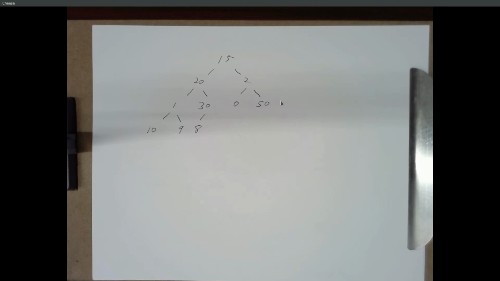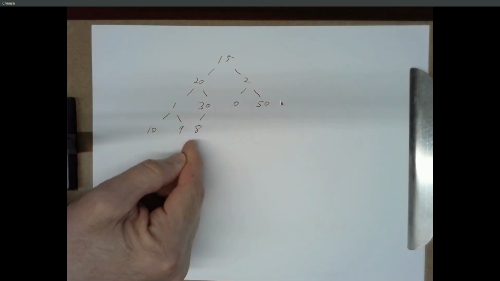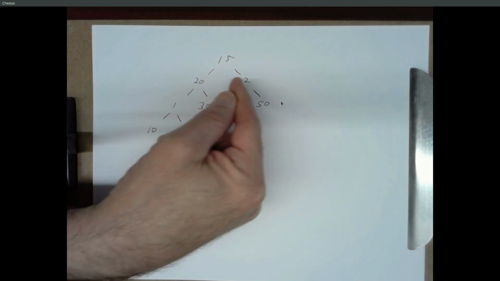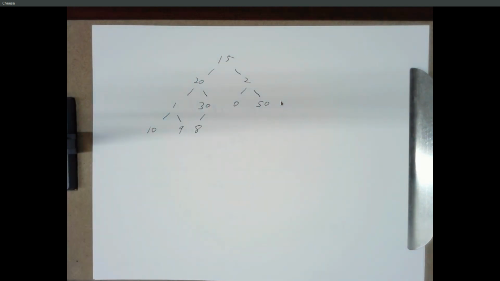Remember, you always start with the bottom row, rightmost number, and you move across, and you slowly move up one row at a time until you get to the root. Look at this one. It has no children that are bigger than it. This has no children that are bigger than it. This one has no children that are bigger than it. But this one fails that test.